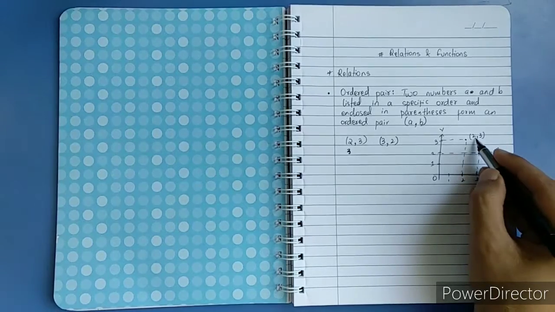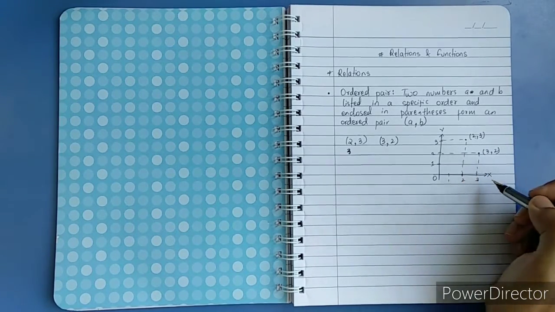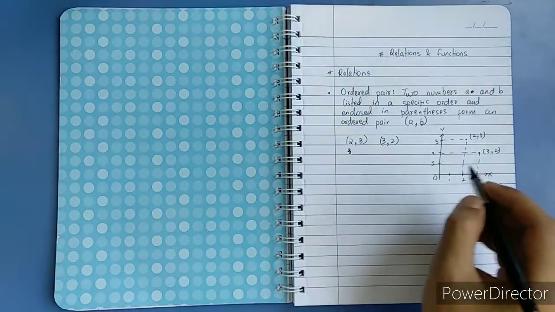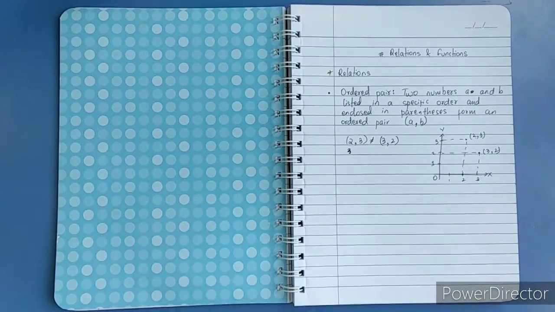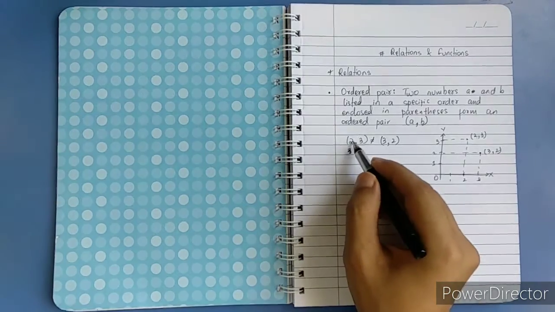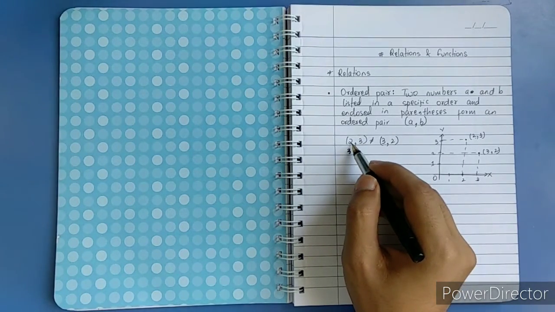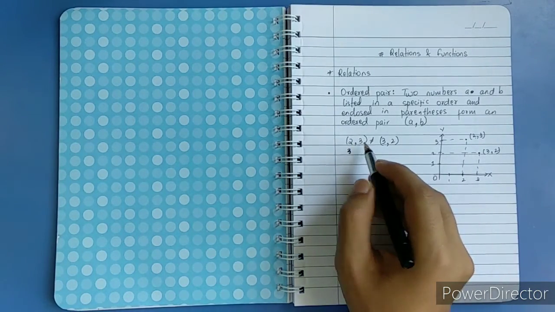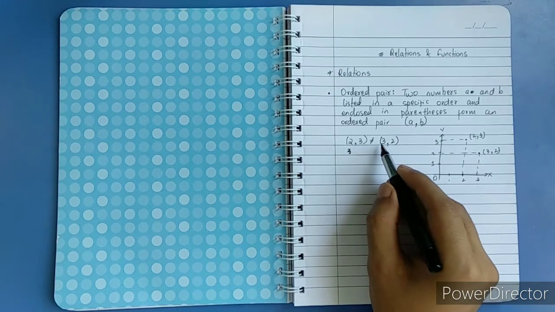And clearly we can say that 2 comma 3 and 3 comma 2 denote two different points. So 3 comma 2 and 2 comma 3 is not equal. So this is what an ordered pair is, where order matters. What you write first and what you write second matters. So 2 comma 3 and 3 comma 2 are unequal.